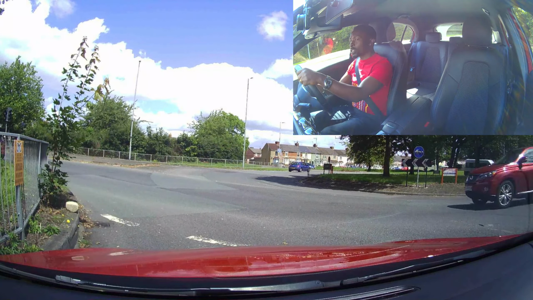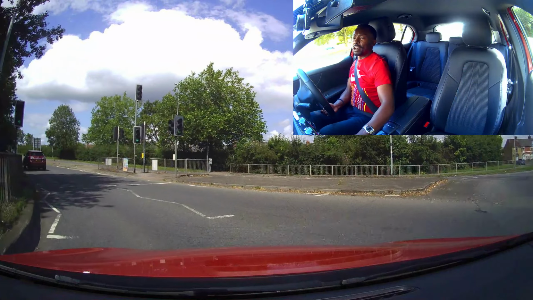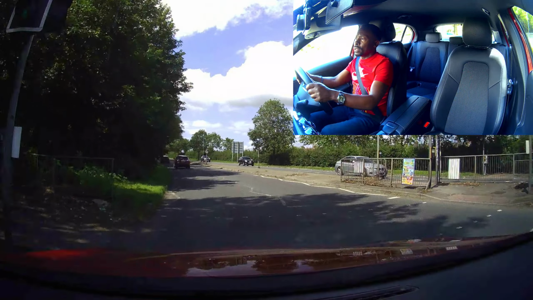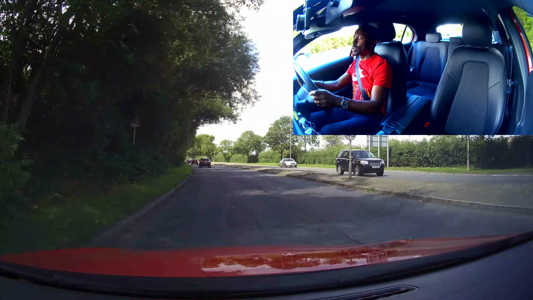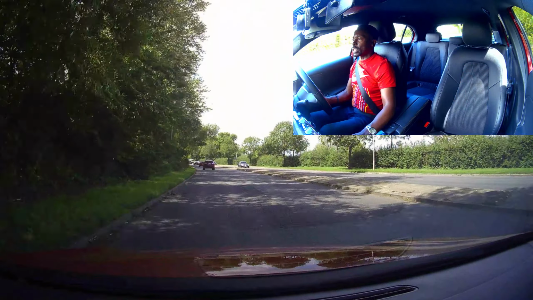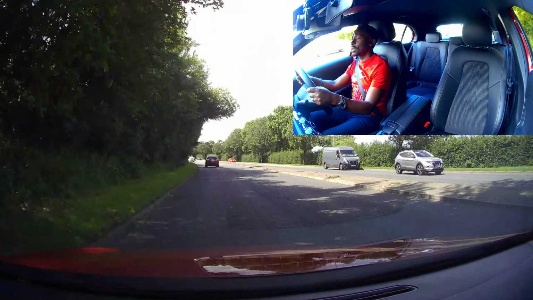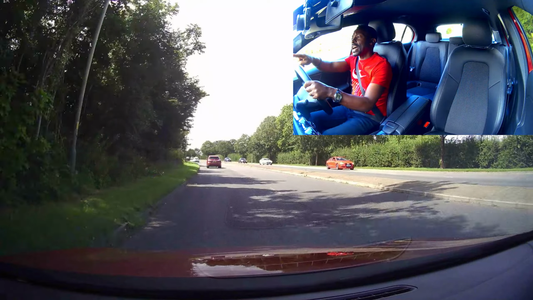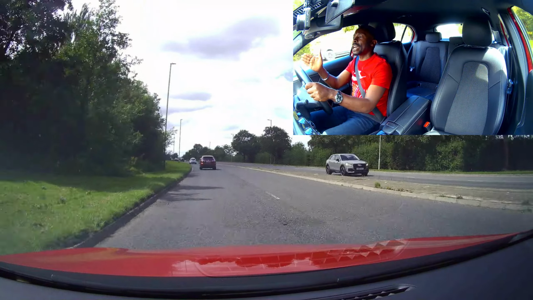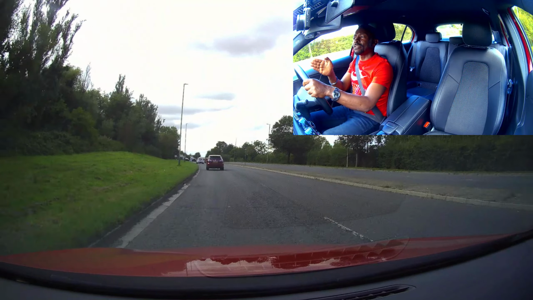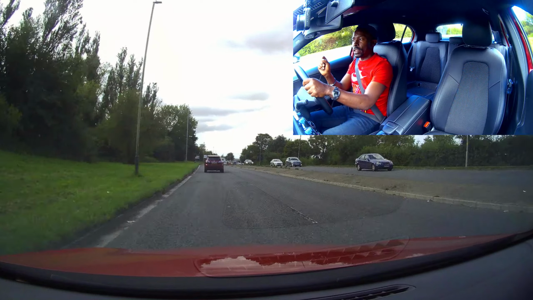Then I got a chance to go, so I'll go and I'll keep to the left, and it is 40 miles an hour now, so I'll increase my speed to 40. And this is a dual carriageway, as you can see, and I am driving on the left-hand lane because it is our normal driving position.